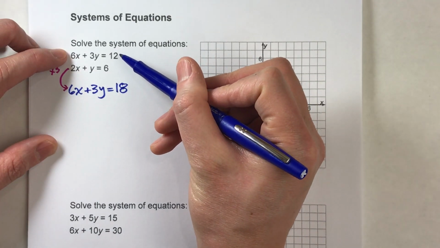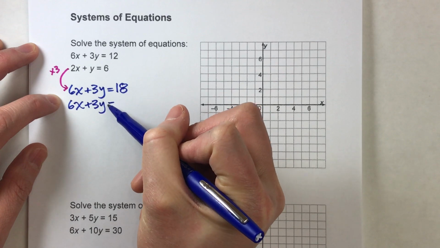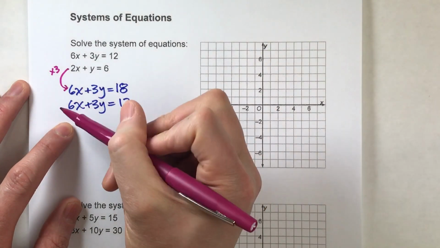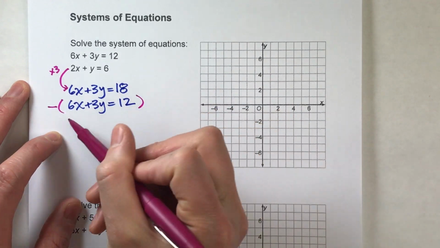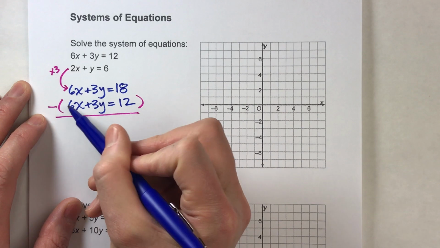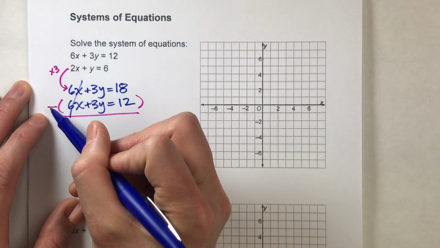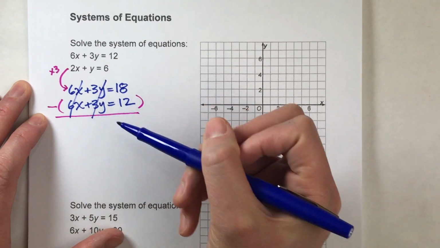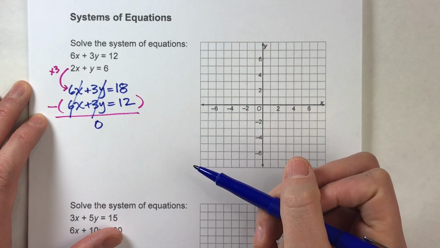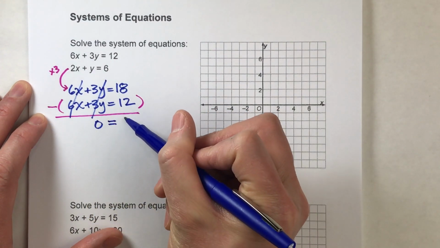Now, I'm going to take the other equation, write it underneath, and notice when I do that, the x's match up. So now, if I subtract the equation, I can eliminate the x's. All right, so let's do that. 6x's minus 6x's leave me with no x's. But notice, 3y minus 3y eliminates all the y's also. There's nothing left on the left side, so I'm going to write a 0. On the right side, 18 minus 12 is 6.